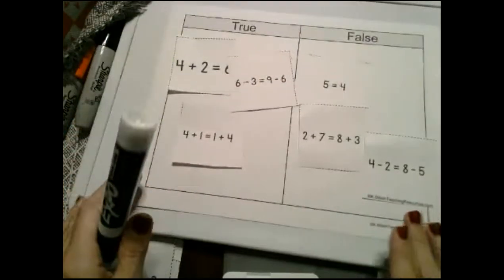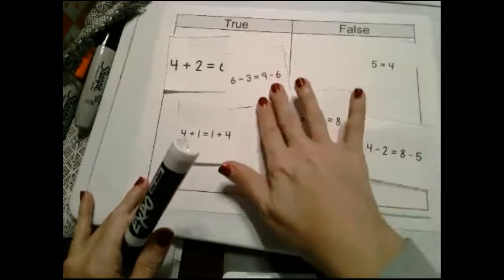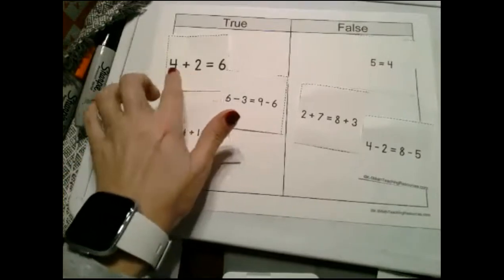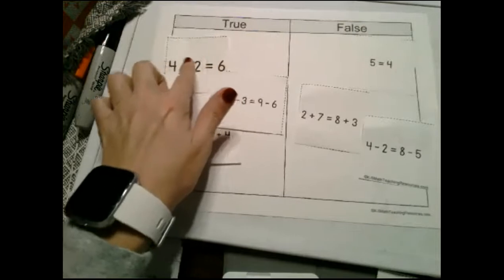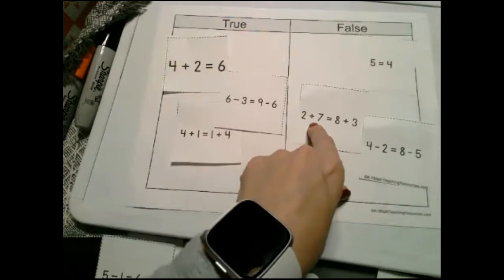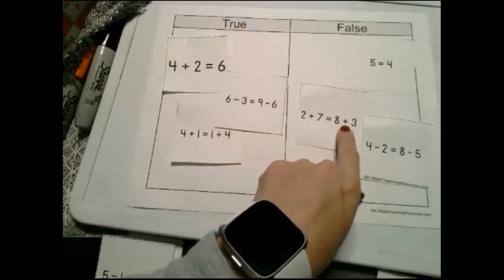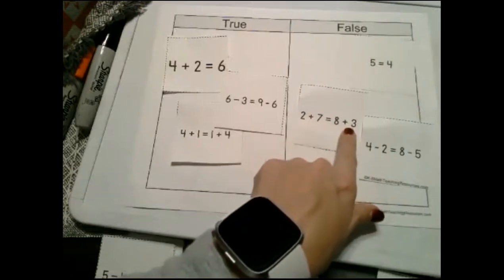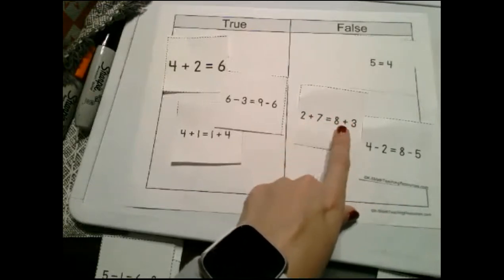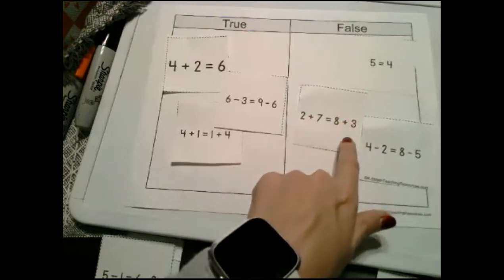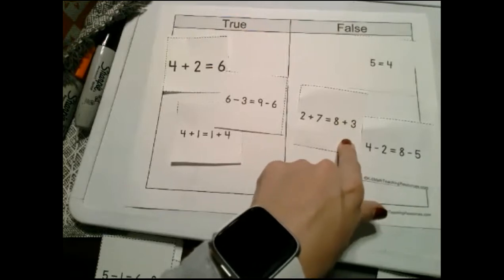Wonderful job today with your sorting and determining if equations are true or false. When you have problems like this, you only have one equation to check to see if your amounts are the same. But when you have an equation on one side of the equal sign and you have an equation on the other side of the equal sign, you need to solve both equations first before determining if it's true or false, because you need to know what this amount is and what this amount is before making your decision.